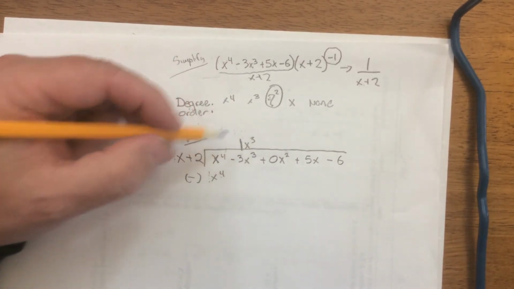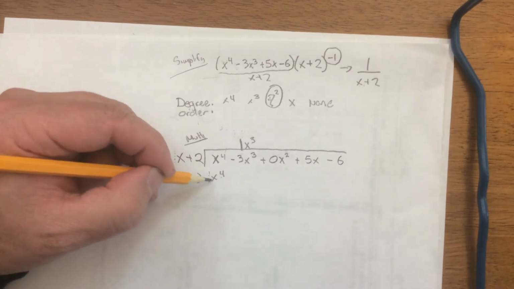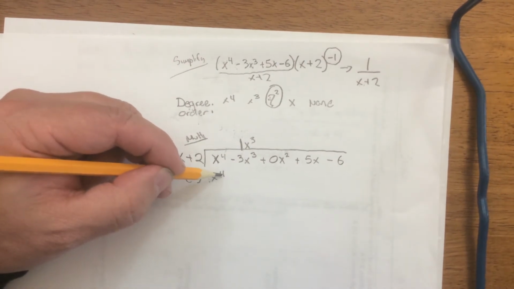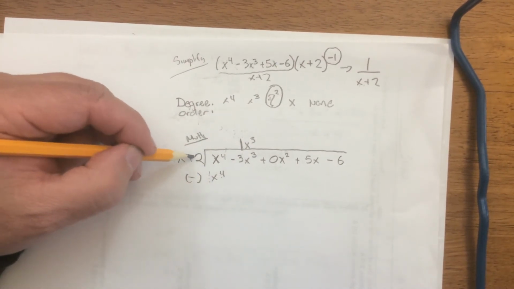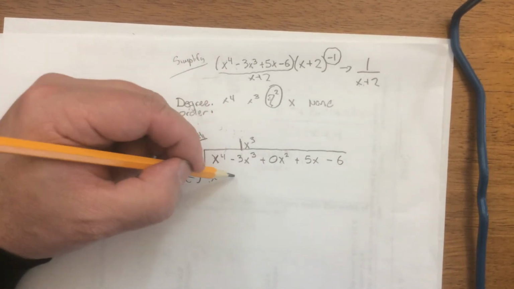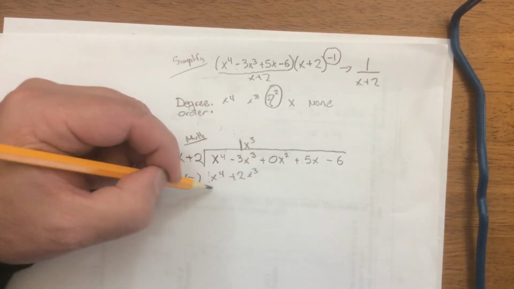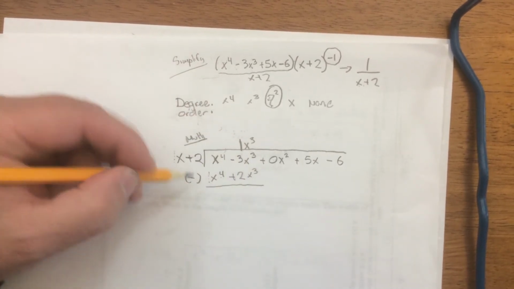Well, let's see if this works. X to the 1st times x to the 3rd, add the exponents, I get x to the 4th. Don't forget, I've got to multiply by the second part of my binomial here. 2 times 1 is positive 2 times x to the 3rd. All right, I'm ready to subtract.